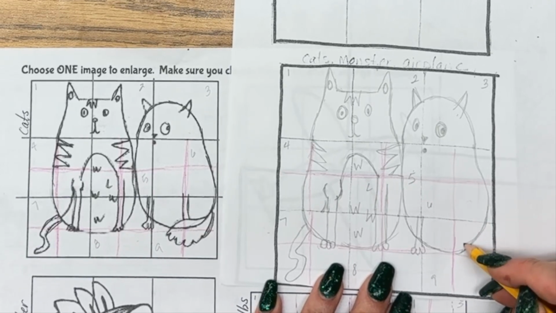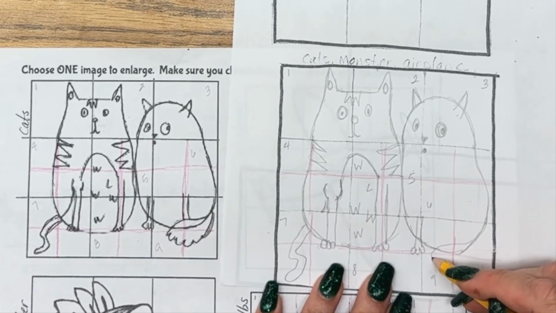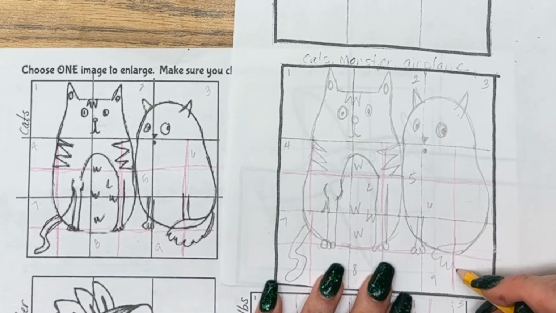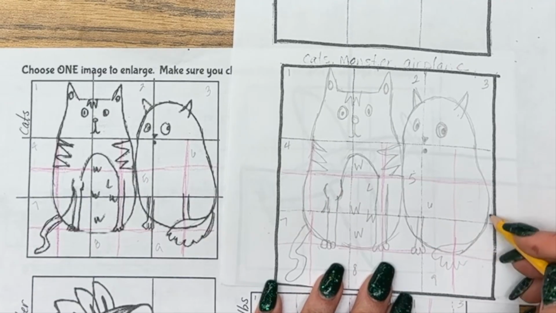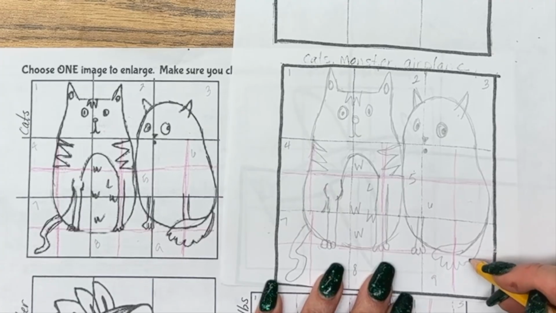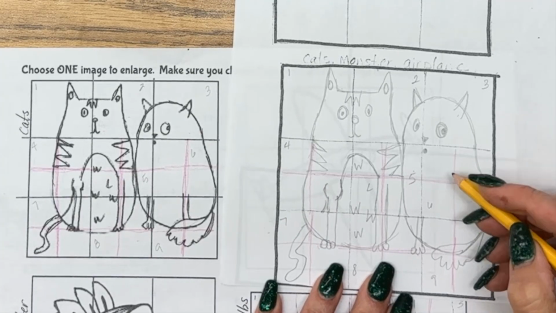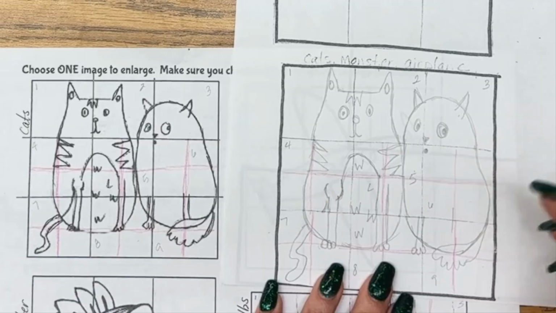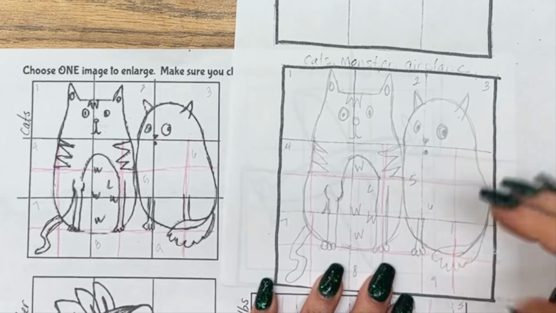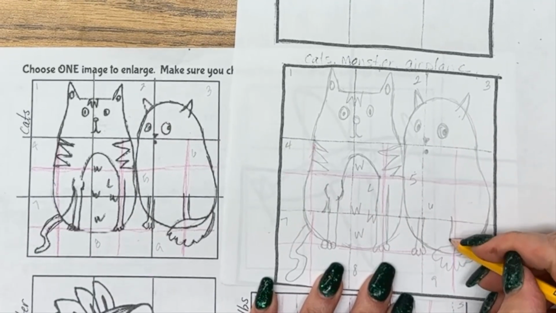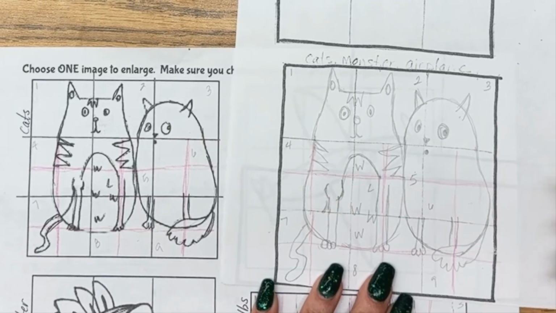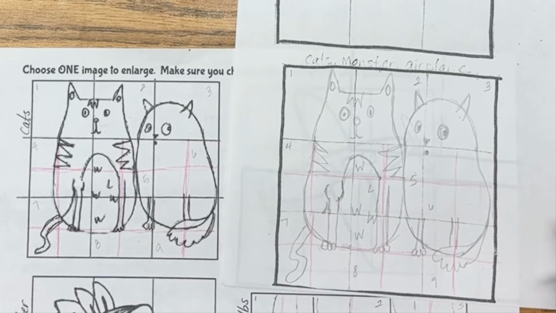And then his tail. And then the other leg is tucked behind the tail. No toe beans showing there. Okay, that's the entire drawing.